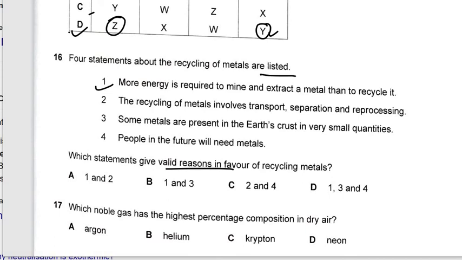Option B, wood is required to mine. This is just what we have discussed. Option: recycling of metal involves transport, separation and reprocessing. Let's check that, because it is not required here. Basically some metals are present in very small quantity. People in future will need metals. So your option matching is 1, 2, 3, 4.